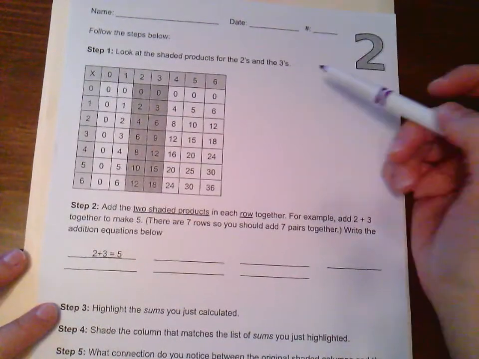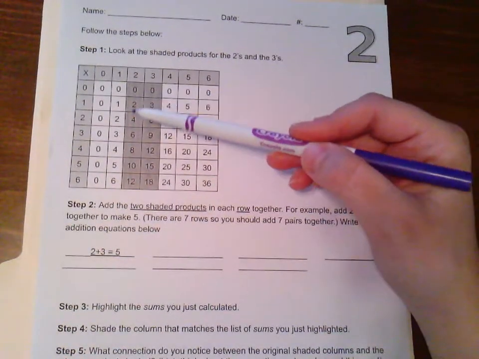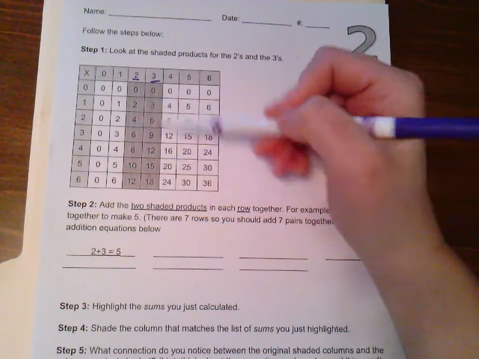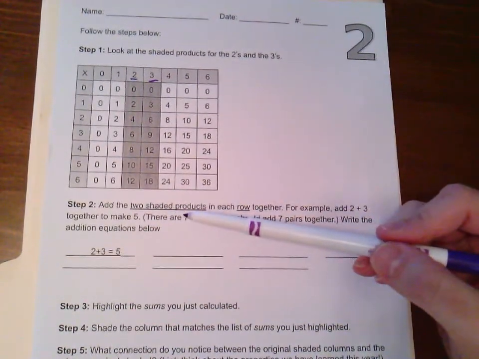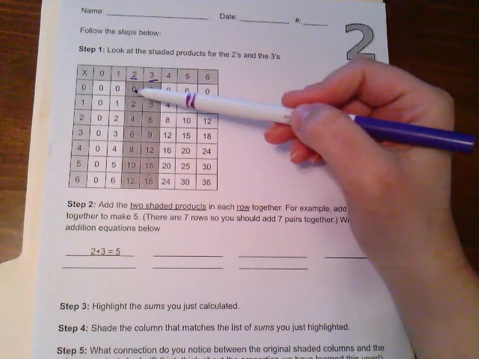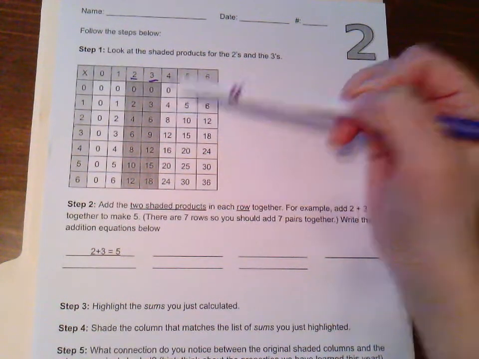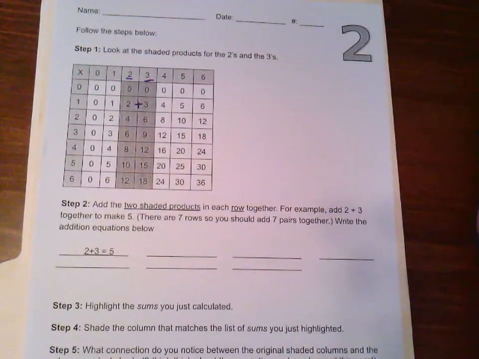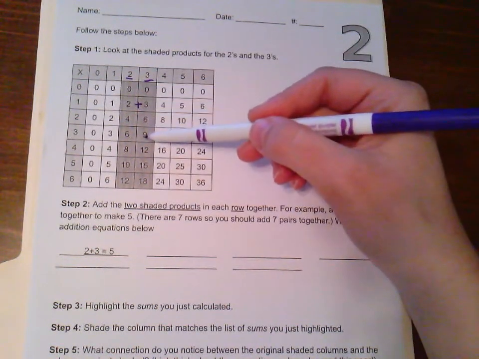So step 1 is telling me to look at the shaded products for the 2's and the 3's. So here they've shaded in the products for 2 as a factor and 3 as a factor. Now step 2 is telling me to do something different. It's saying add those 2 shaded products in each row together. For example, I would add the 2 plus the 3 together and get 5. And there are 7 rows, so you should add 7 pairs together. 1, 2, 3, 4, 5, 6, 7.